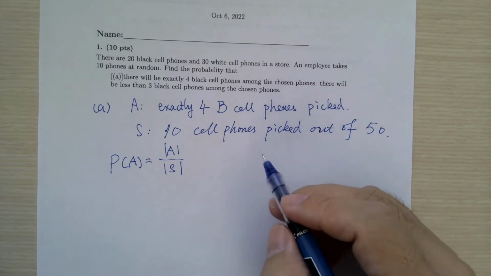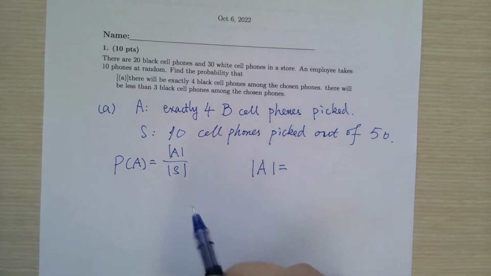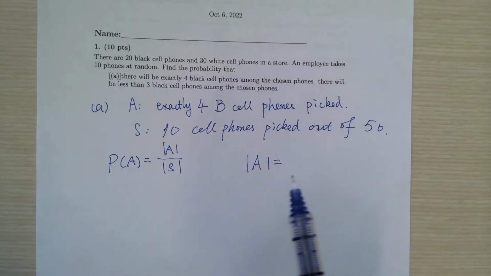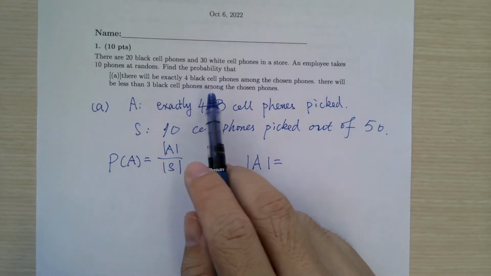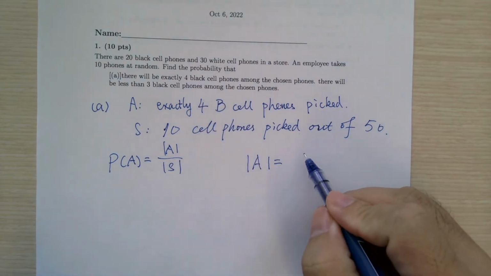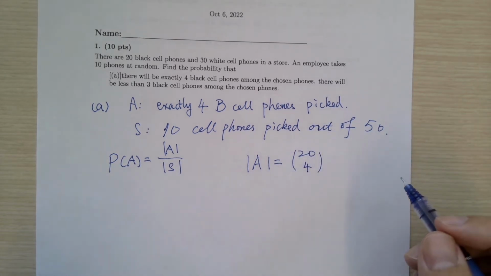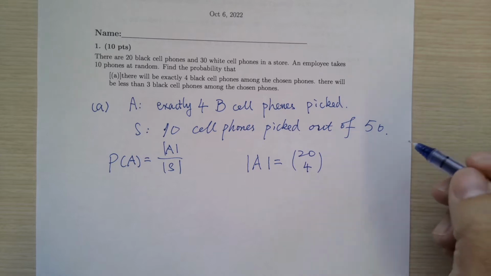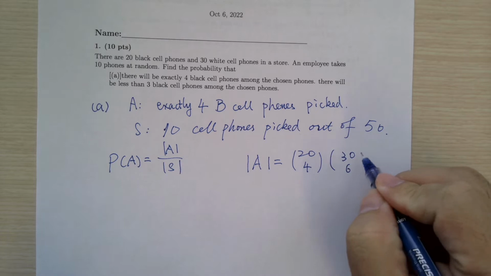So this is a combination problem. So the part is you pick up 10 phones, and then 4 of them is going to be black ones. So it's going to be 20 choose 4, right? And then the way you pick the rest 6 phones is going to be all white phones. It's going to be 30 choose 6.